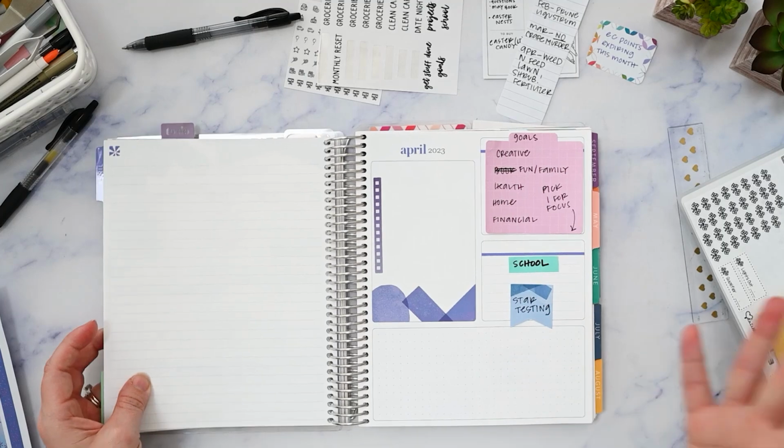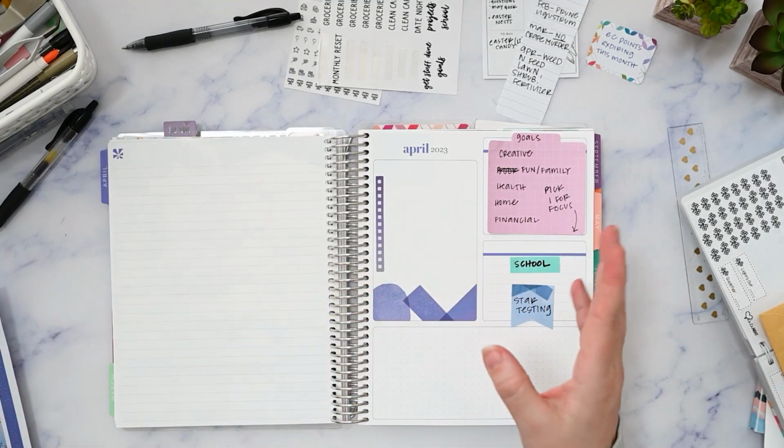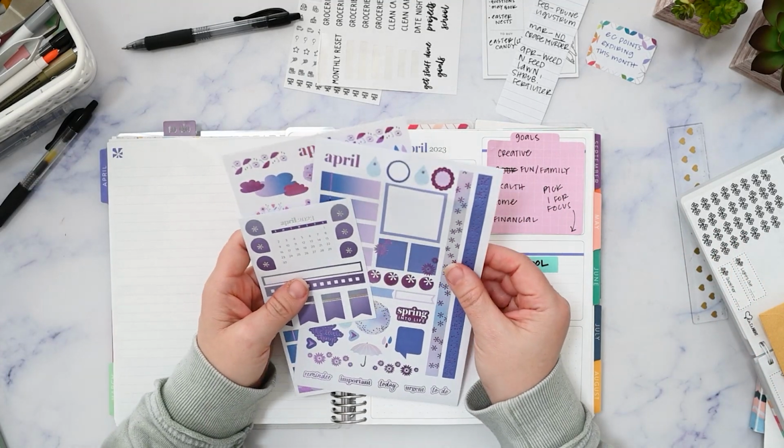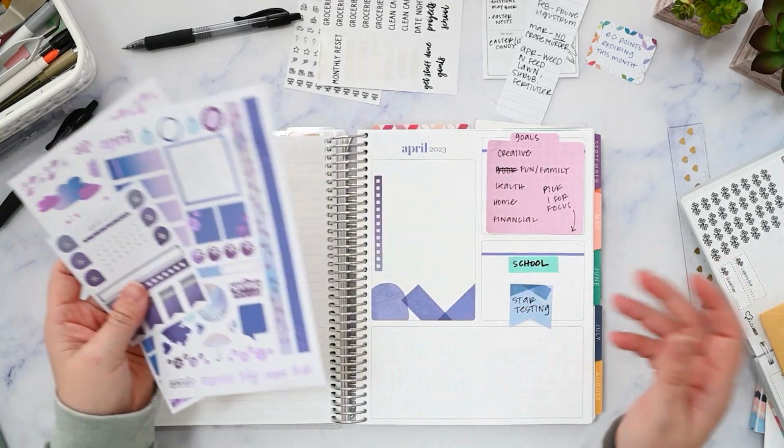So I don't know, we're gonna see if it works. If it doesn't, I can always, you know, write it here. I have plenty of other space for to-do lists. Like we're not gonna run low on to-do list space.